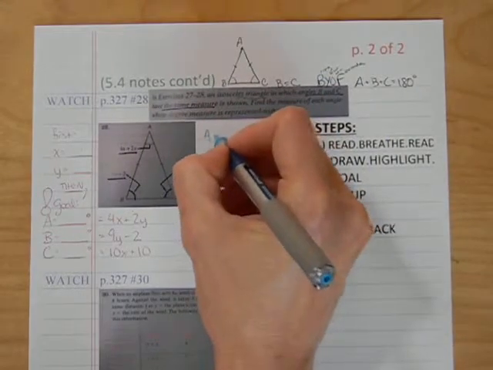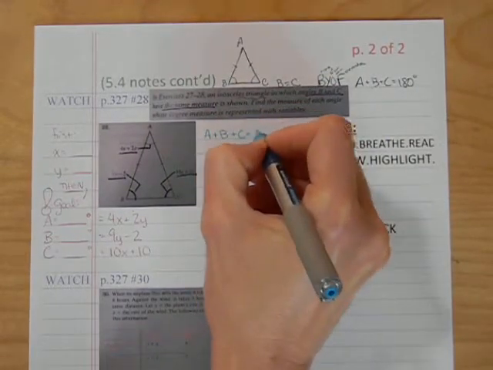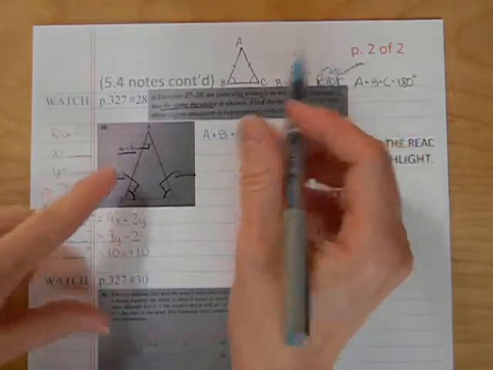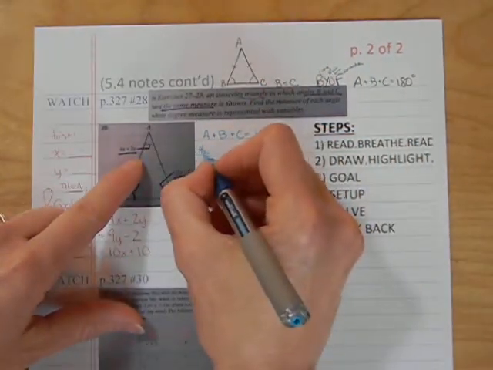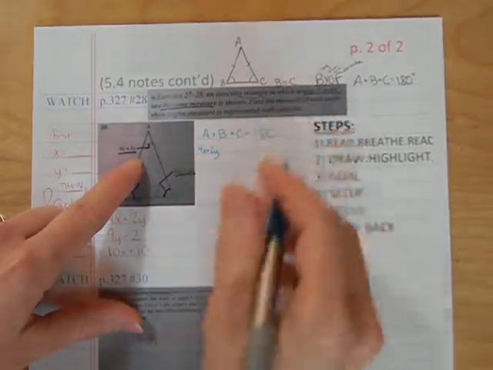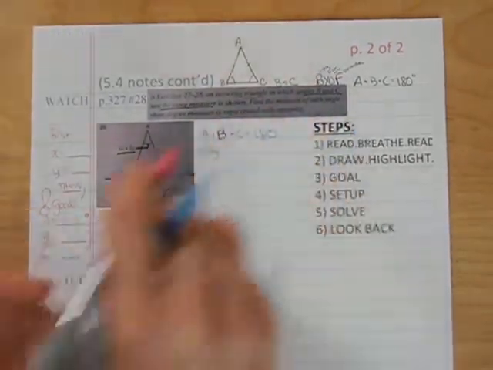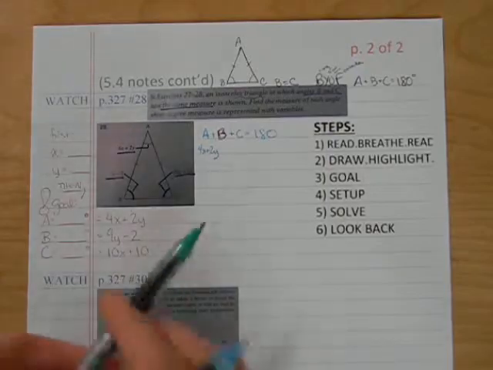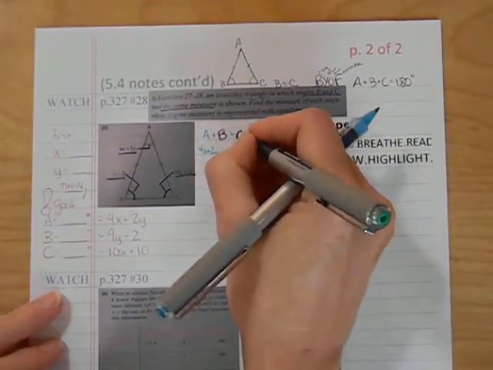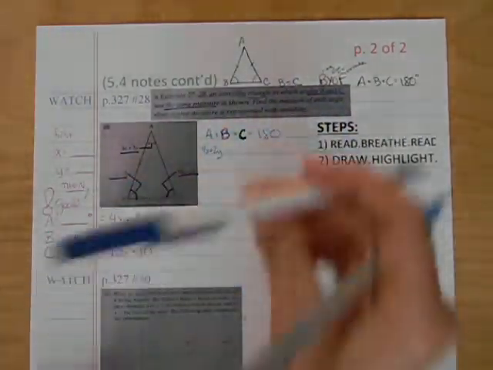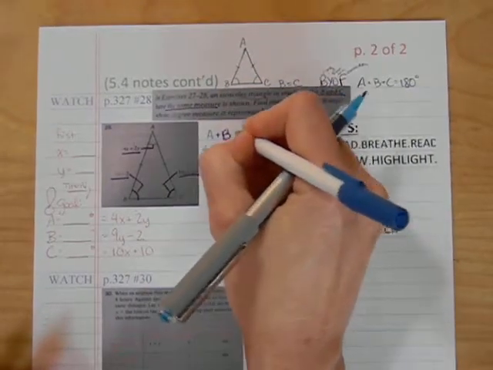So we start with that fact: A plus B plus C equals 180. In this case, A is 4x plus 2y plus... in fact, maybe I'll try some different colors here to make this really, really clear. And we'll use the dark blue to add these together.